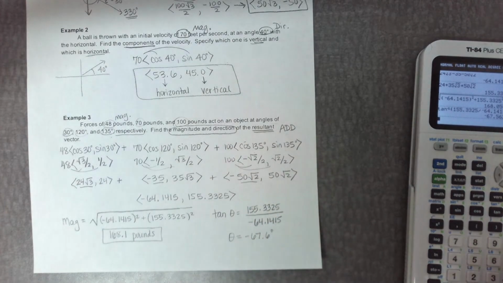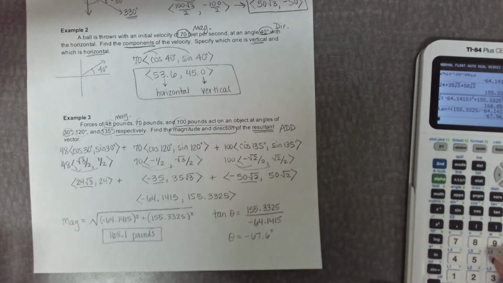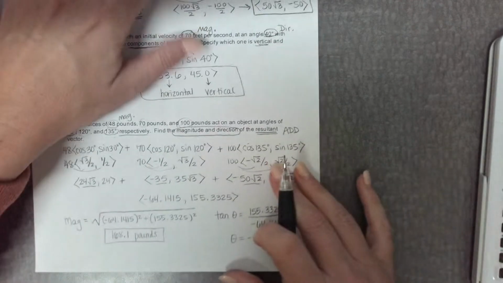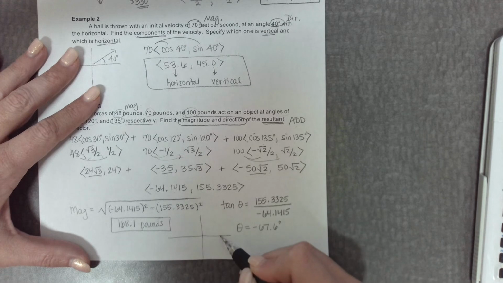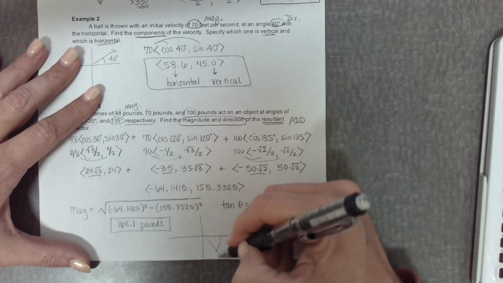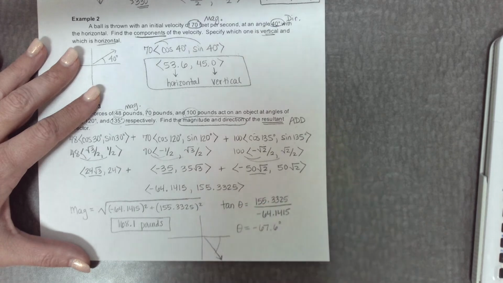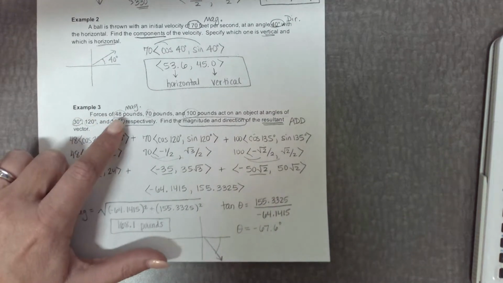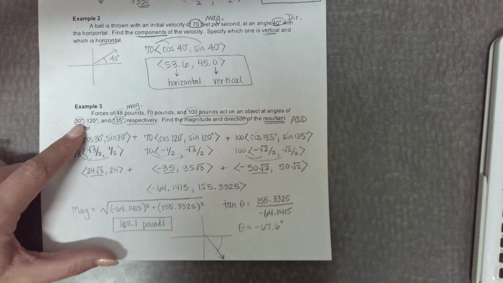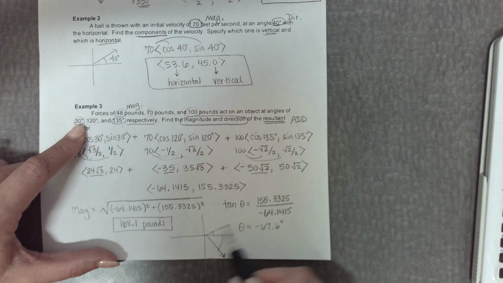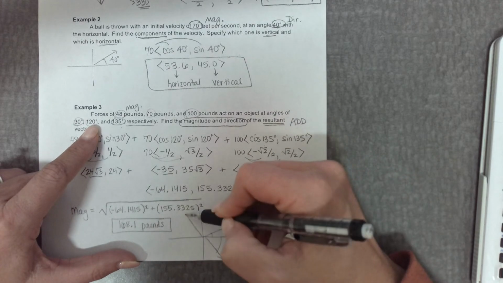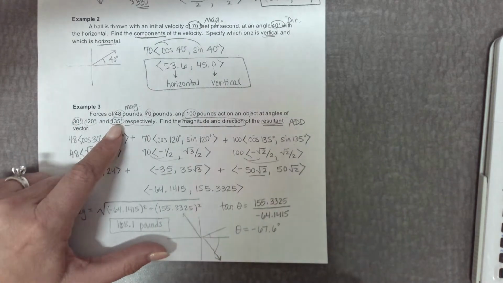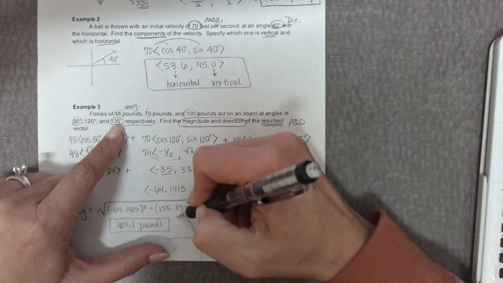All right, so remember, we've got to see if this angle makes sense in our problem or if we need something in a different quadrant. This is quadrant 4, okay? I'm going to sketch out a coordinate plane here. If we're looking at a coordinate plane, negative 67.6 means we're going down into quadrant 4, so we're down here somewhere. Look at where our original angles were. We had a 30-degree angle, which is about right here. We had a 120-degree angle, which is about right here. And we had a 135-degree angle, which is about right here.